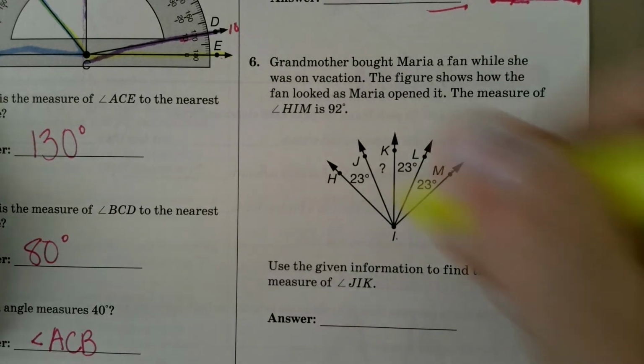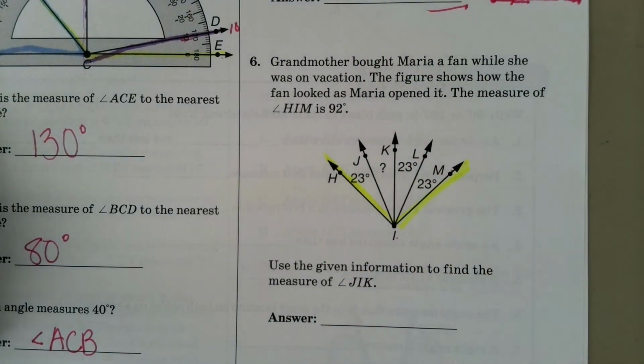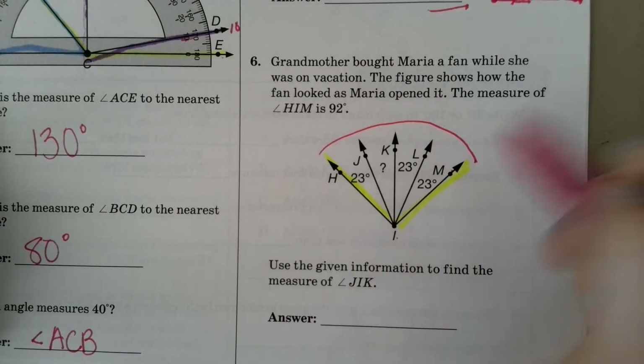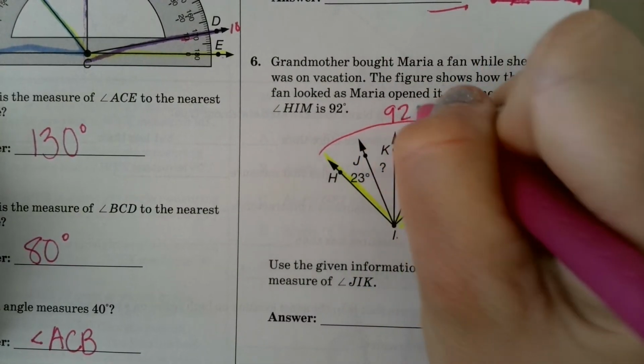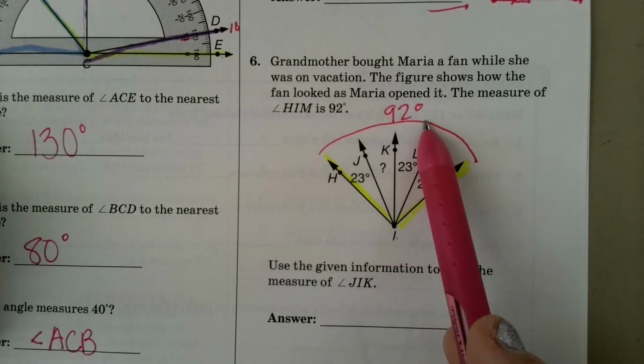So this large angle right here, HIM, the total degrees there is 92 degrees, which means that it is actually an obtuse angle, even though it's very close to a right angle, okay? Well, we know the total is 92 degrees.